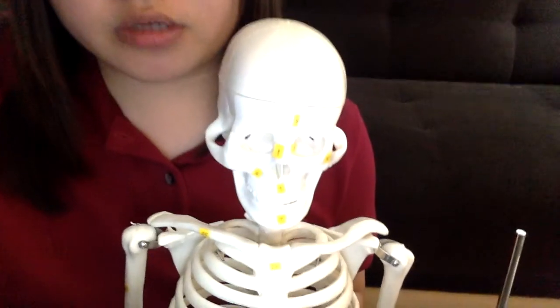I'm De La Cruz. Today's date is February 11, 2018, and I will be showing you the axial and appendicular skeleton. I will start off with the axial skeleton, which is the anterior skull.